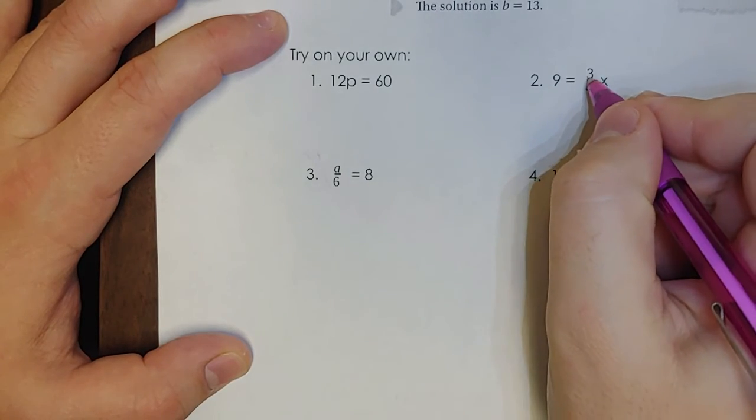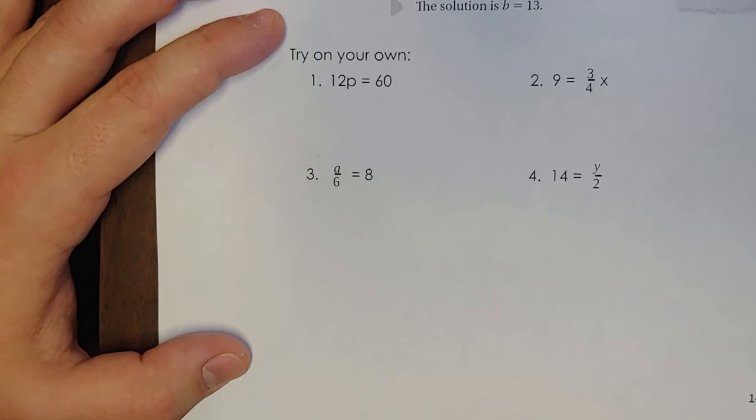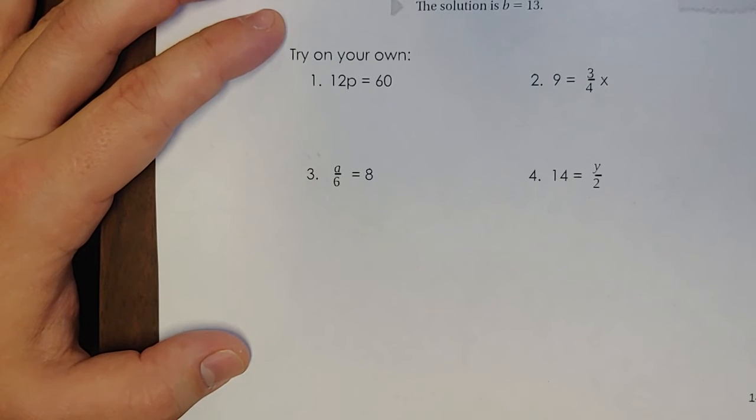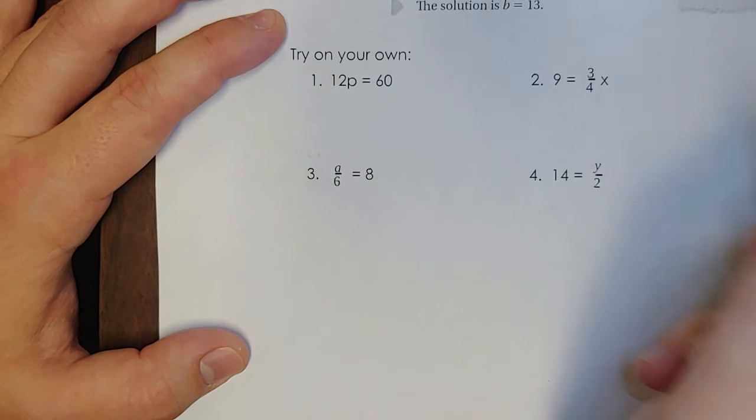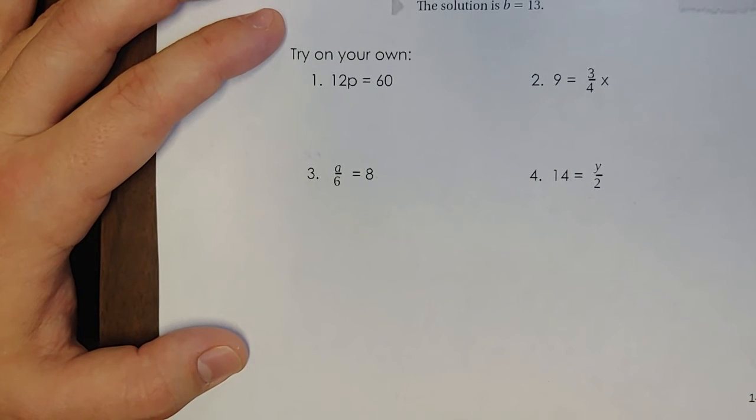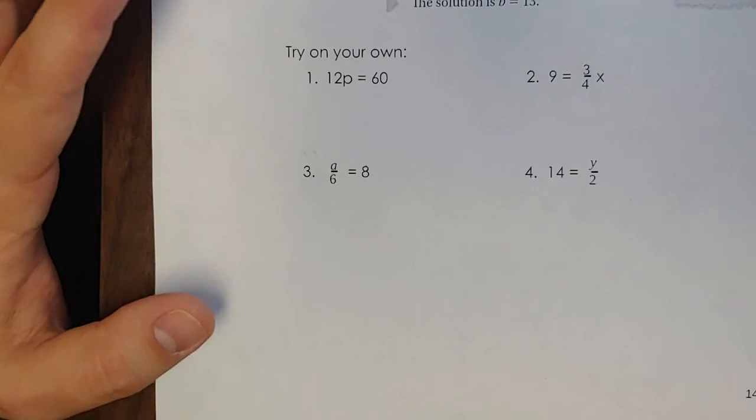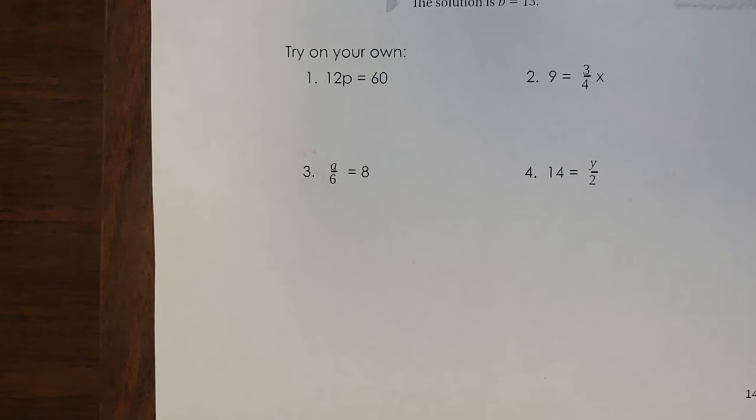So 9 equals 3/4 times x. Look at that. We've got a fraction in here. What is the opposite of what this 3/4 beside the x is doing? Multiplying or dividing? It's a number. It might be a fraction, but it is doing something. When a number is beside a variable, it's being multiplied. So that 3/4 is being multiplied.